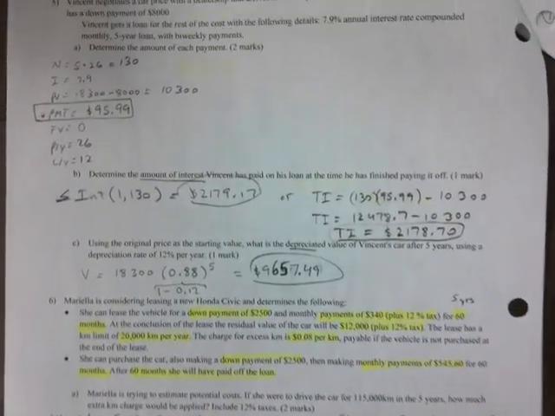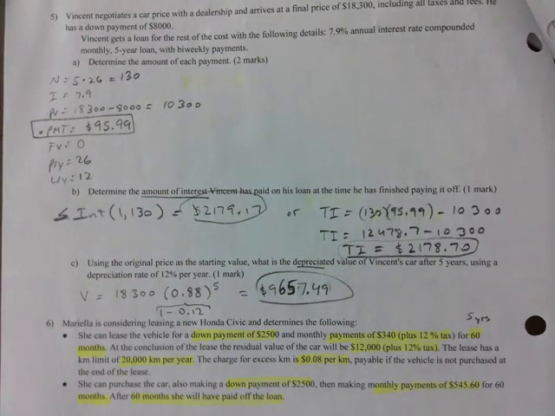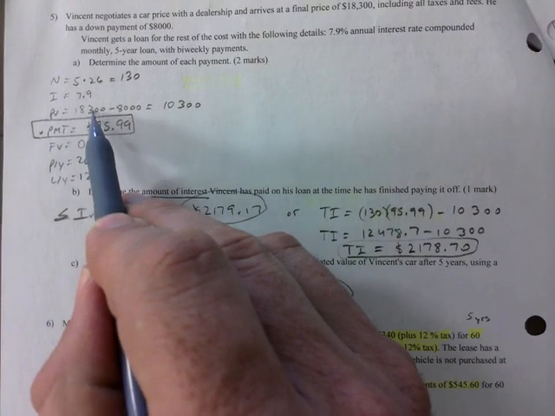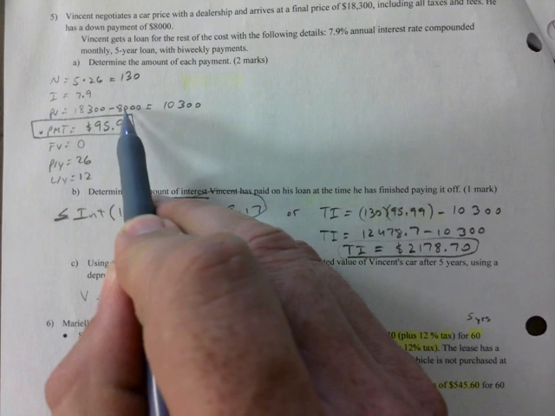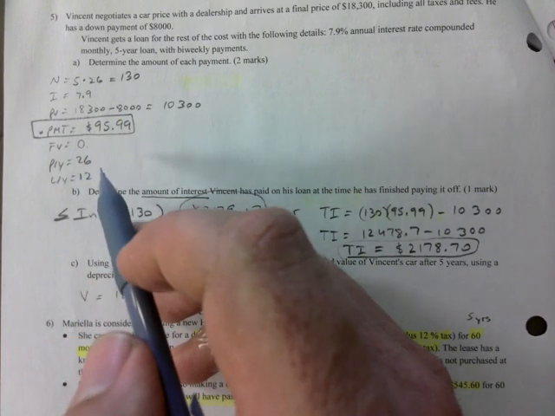Next, I'm going to talk about some of the mistakes I saw. So, what did I see here? I saw some of you putting 18,300 in present value, and 8,000 on the future value, or vice versa.